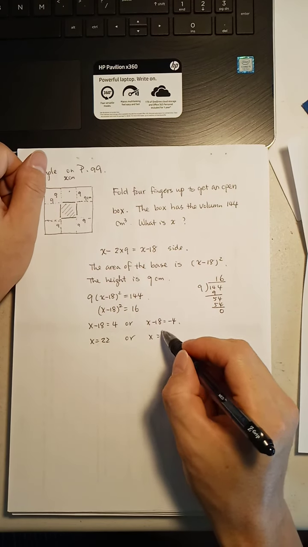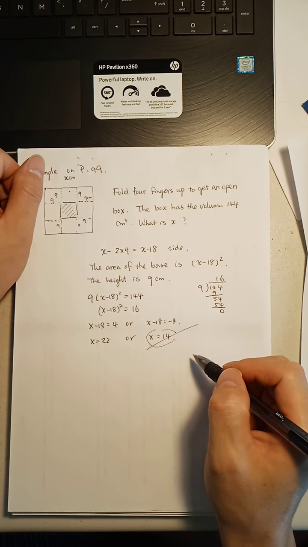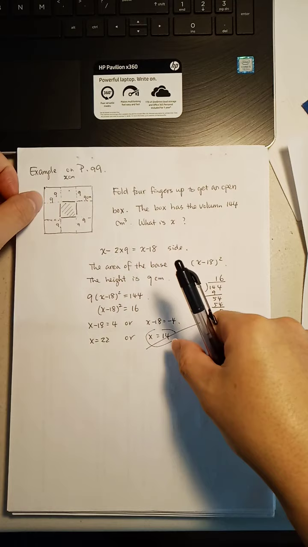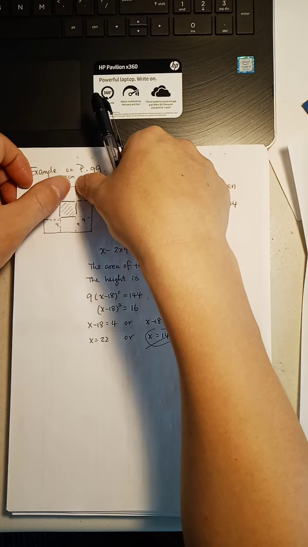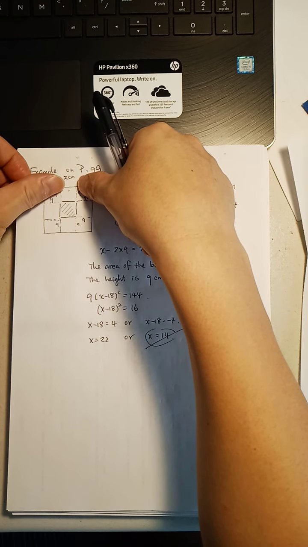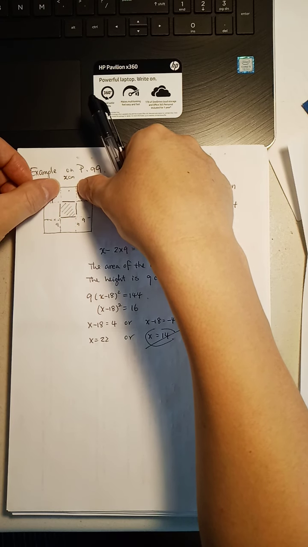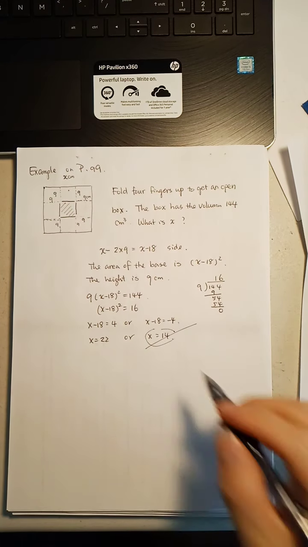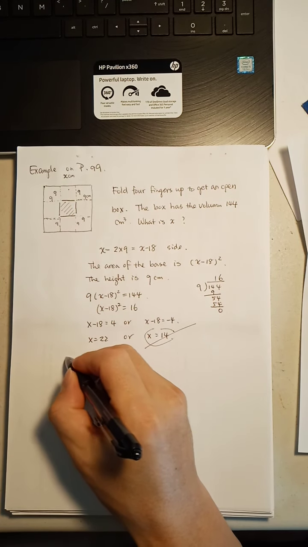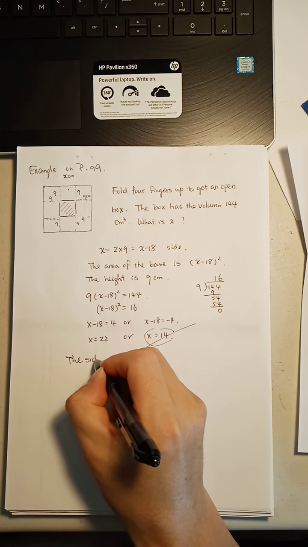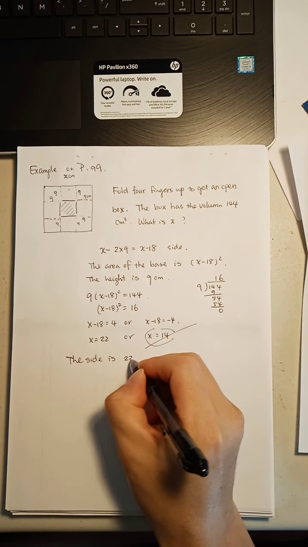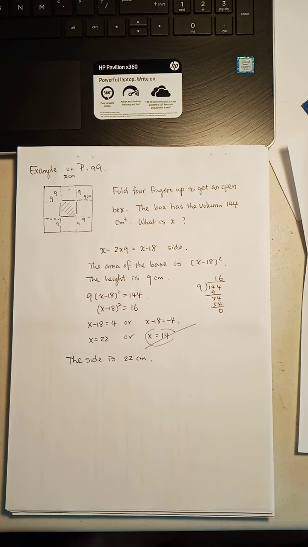So this one is too small. If x is 14, you can never cut two squares with a side 9 from the corner. So this is not a solution. The side is 22 centimeters.